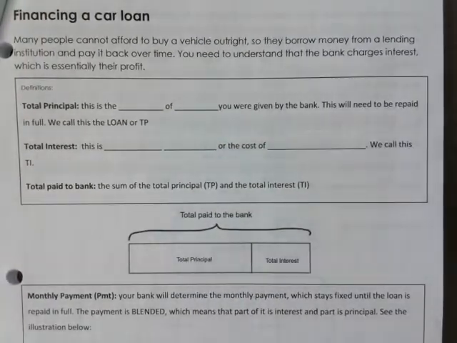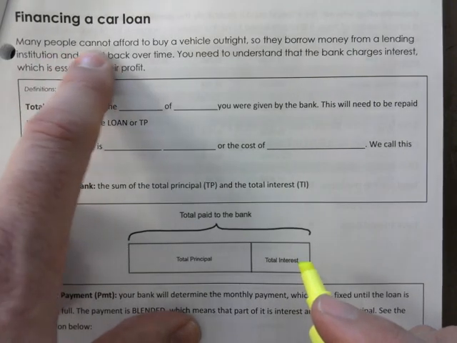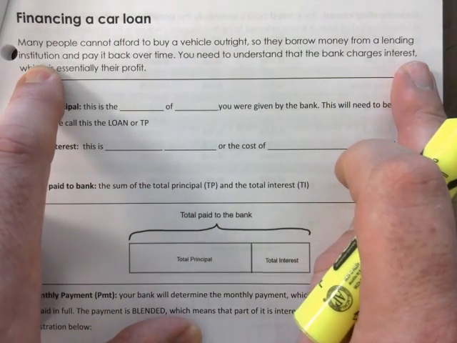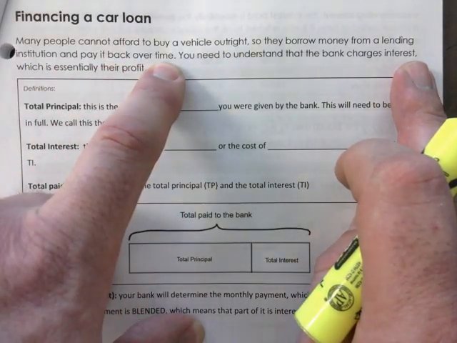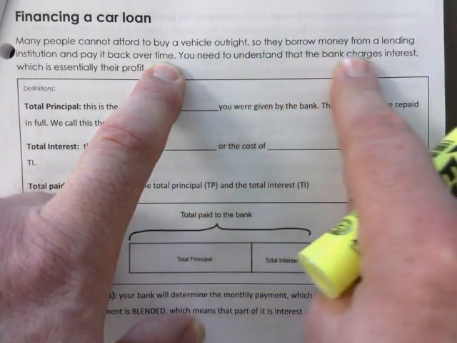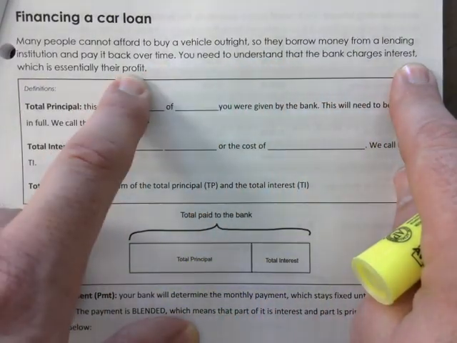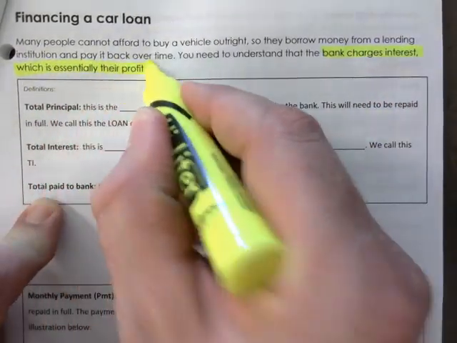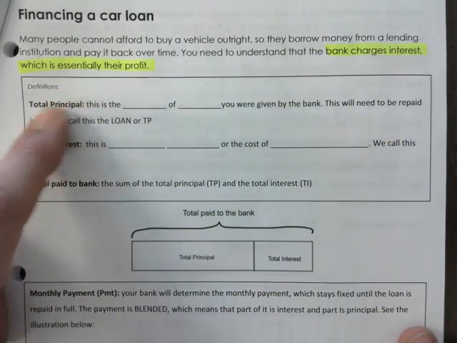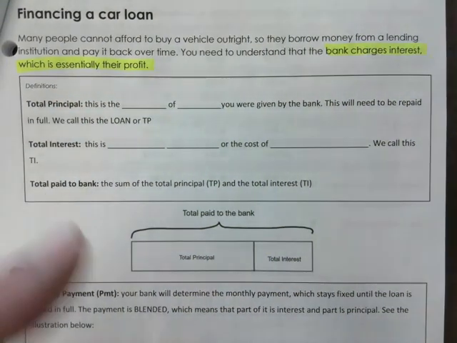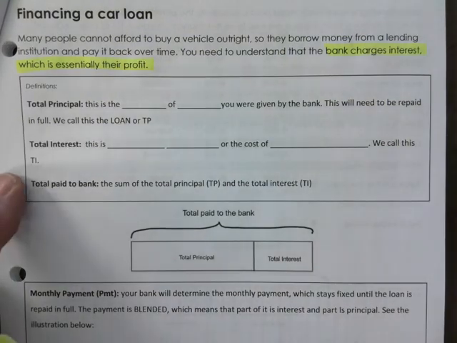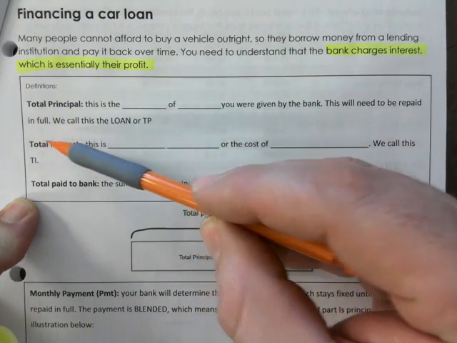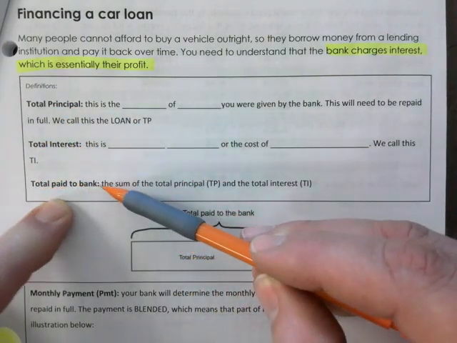Financing a car loan. Most people cannot afford to buy a vehicle outright, so they borrow the money from a lending institution, so from a bank, and pay it back over time. You need to understand that the bank charges interest, which is essentially their profit, right? I think you probably have understood that fact over time. So at first I'm going to talk about total principal, total interest, total paid to the bank.